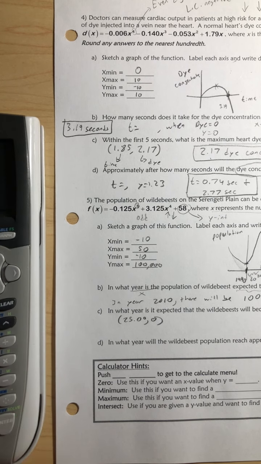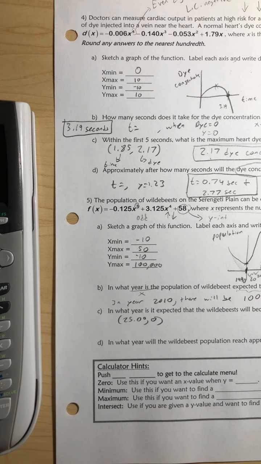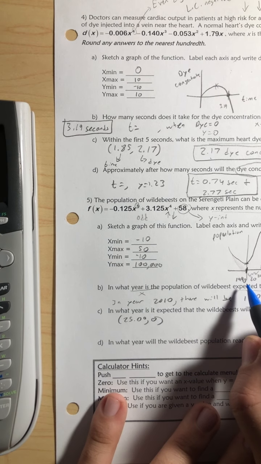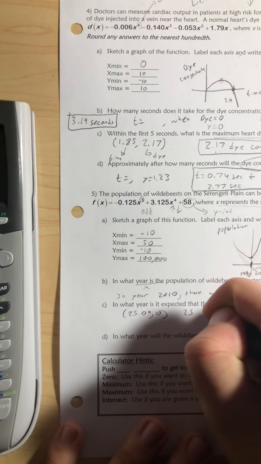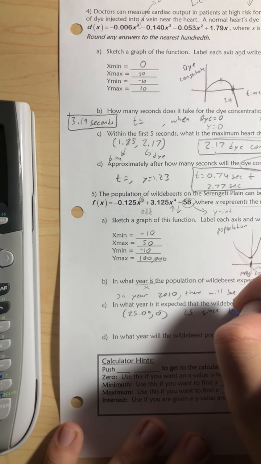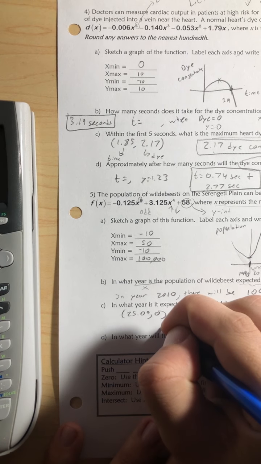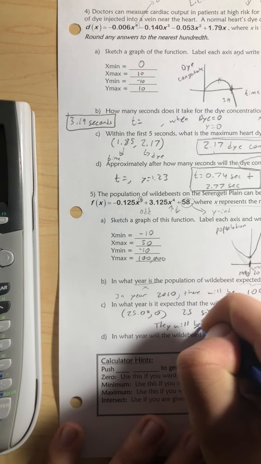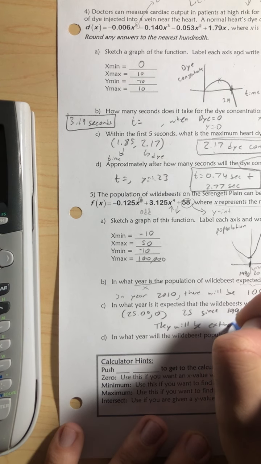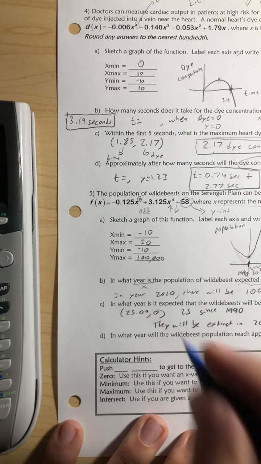So I'm trying to find in what year will we see this extinction. Since again I started at 1990, 25 years from there, so 25 years since 1990. So it would happen. They will be extinct in 2015.